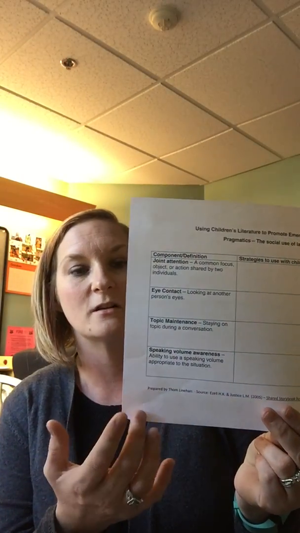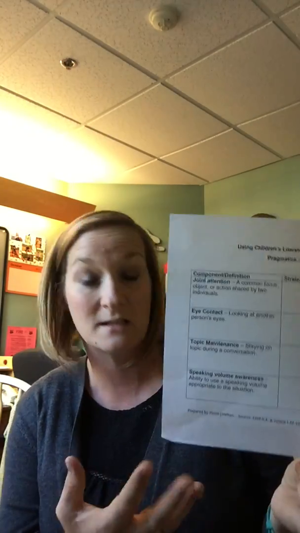So now that we've learned about phonological awareness and pragmatics, what you are going to do is choose a book, and create a lesson to strengthen a skill from either the pragmatic sheet that you feel, from observations in your classroom or your site, needs some improvement, or something that you would like to strengthen for phonological awareness.